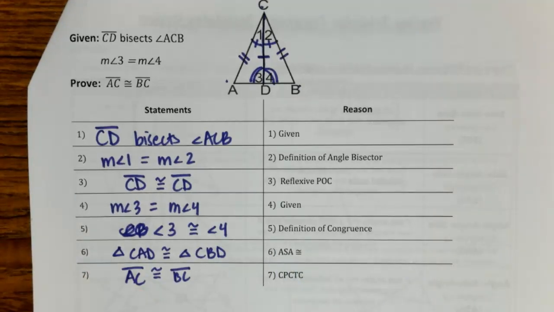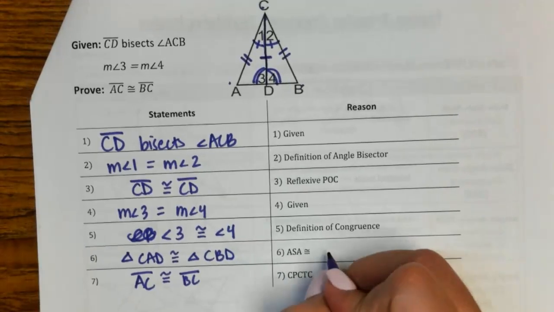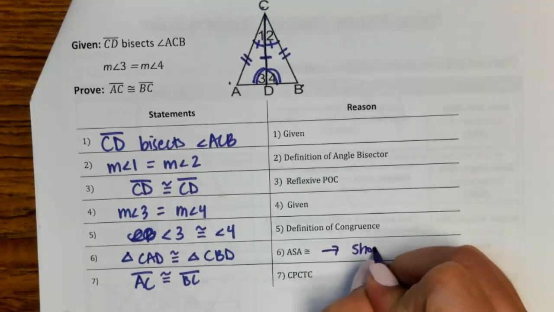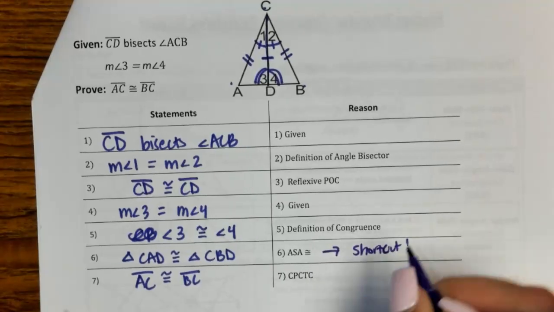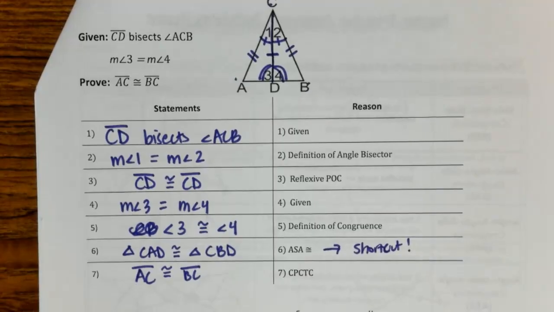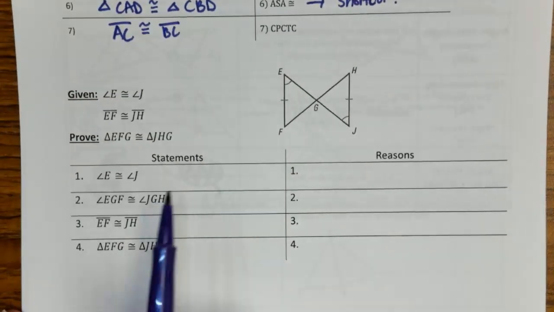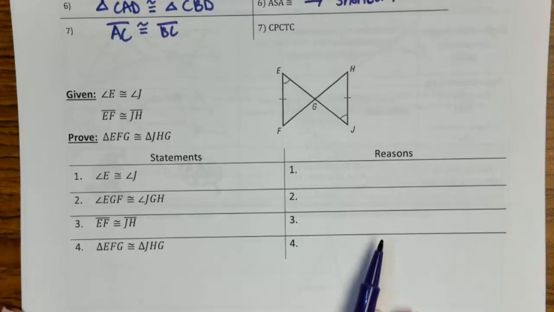So this is a good little proof, because once I've proved triangles congruent, remember this is a shortcut, right? Once I've proven triangles congruent, now that means that all of the other corresponding parts are going to be congruent, even if they're not a part of my shortcut. Okay, so last one. We have the statements, we have to provide the reasons.